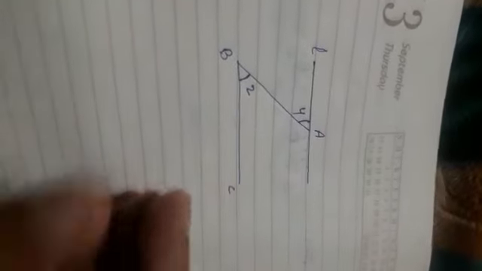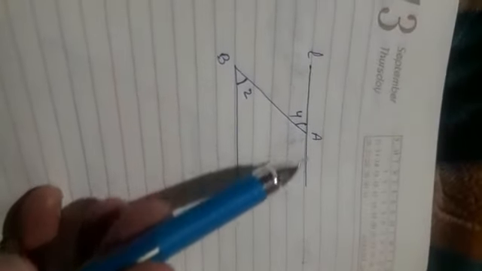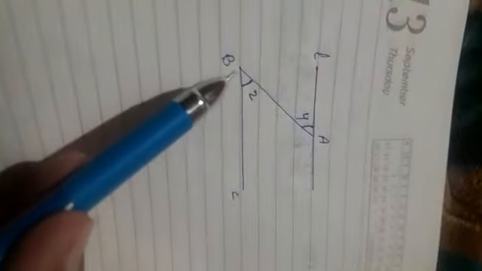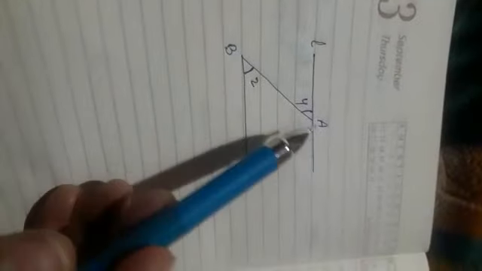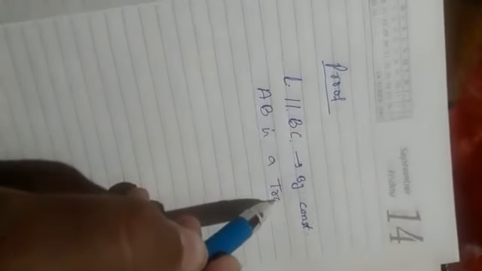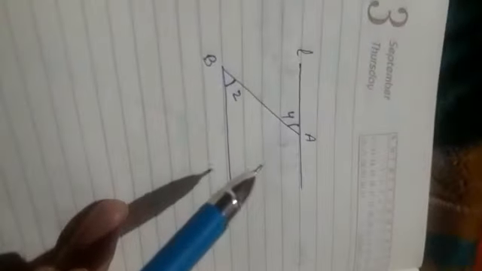We can write it like this: L and AB. This is a transversal. That is what I wrote: L parallel to BC by construction. Now I can write AB is a transversal. So then what will happen?